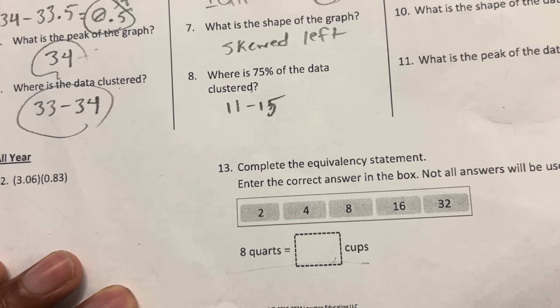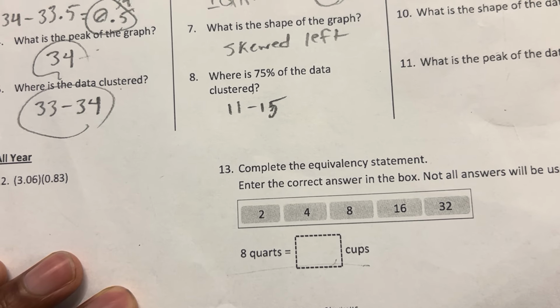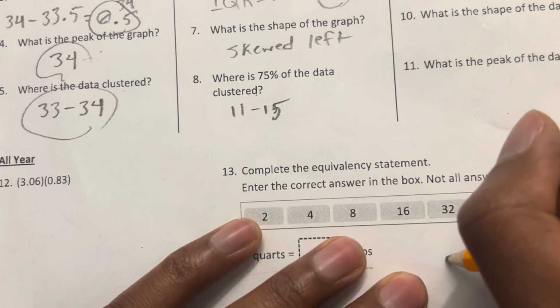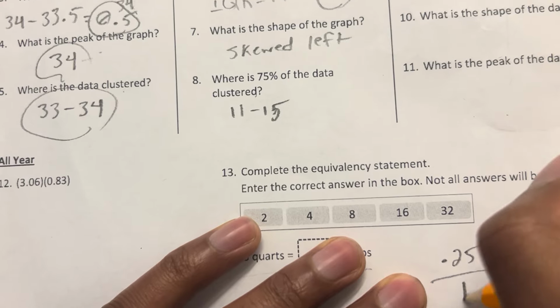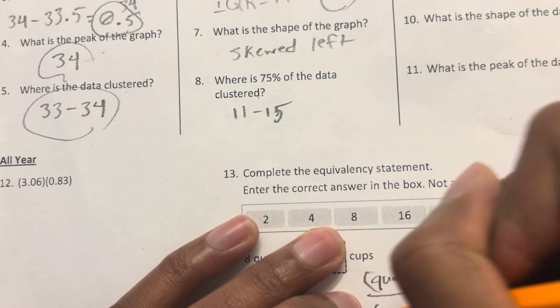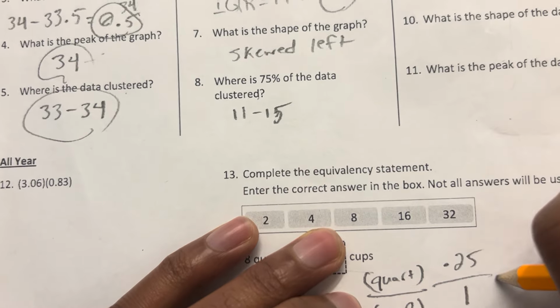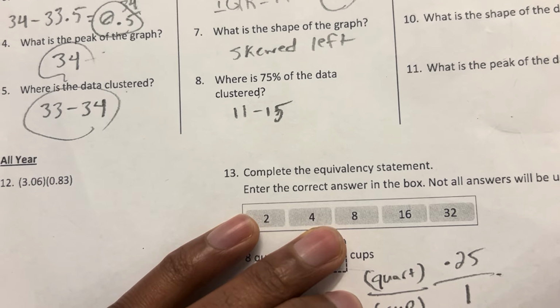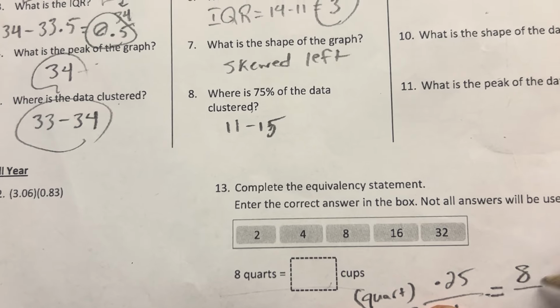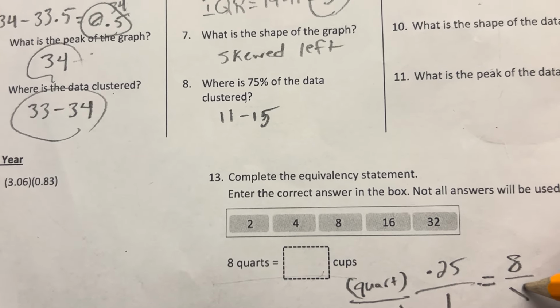I've been told you guys haven't gone over unit conversions much, but there are 0.25 quarts in 1 cup, right? Quart to cup, right? And then you can just say that 8 quarts is how many cups?